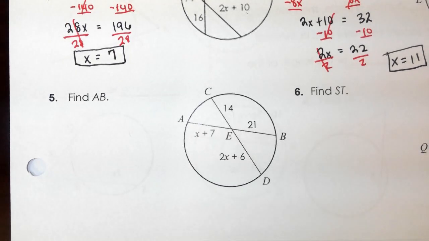Number 5, find AB. Same thing, we just got to plug back in for AB after we finish. So I'll do number 5 with you.